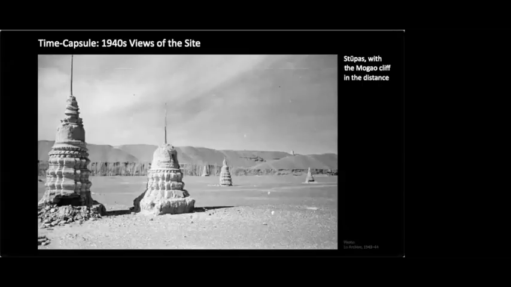This is an example of a view lost forever. Stupas dot the landscape with the Mogao cliff in the distance. In the far distance, we can see the cliff and even some caves in the northern section. Such a view no longer exists, and many of these stupas may have been moved or may have suffered damage.